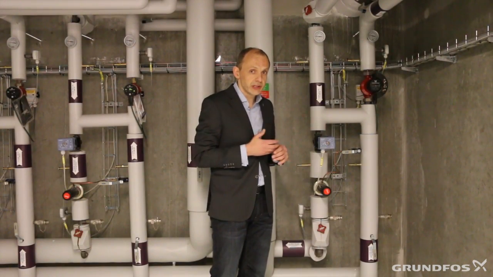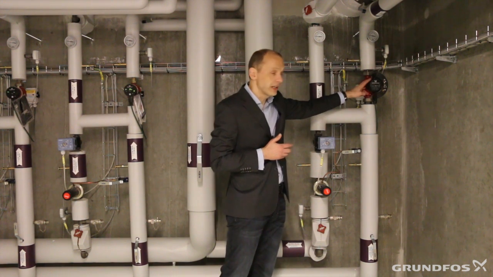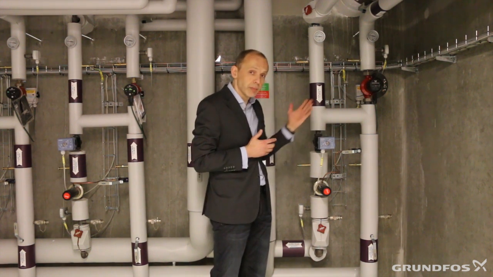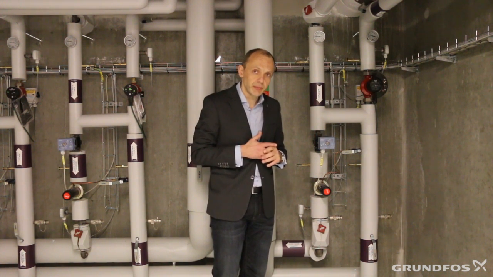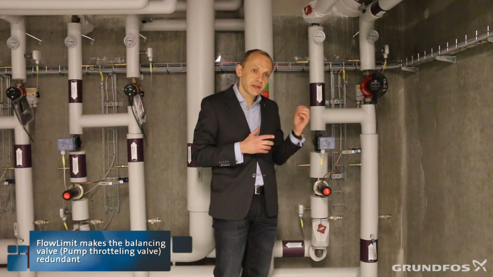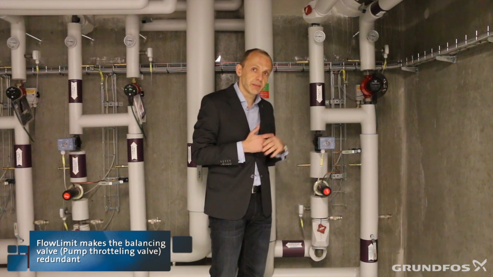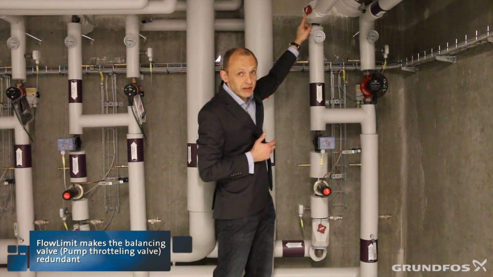The pump used in this zone here is a Magna pump. It's an older model. It's still good, but however now we have the Magna 3 pump, and actually we have the flow limit built into that. That means on the secondary side, in a system like this, in a mixing loop, we can actually save the balancing valve here.